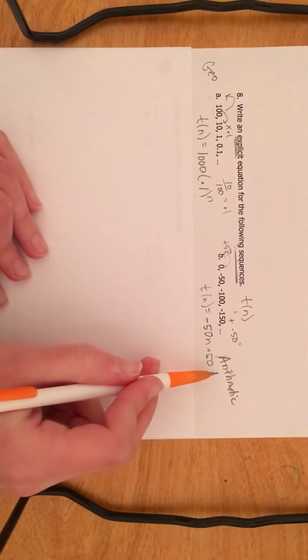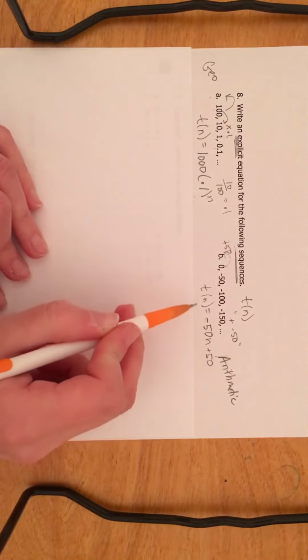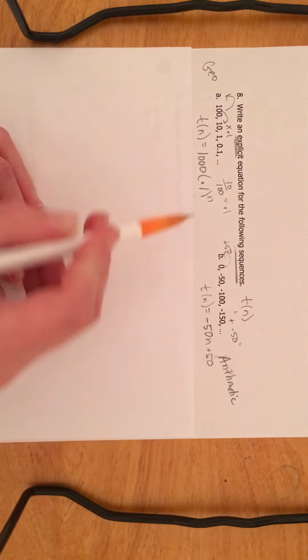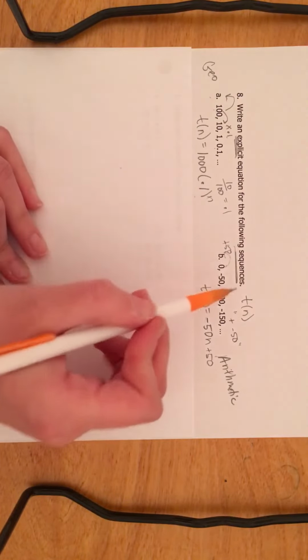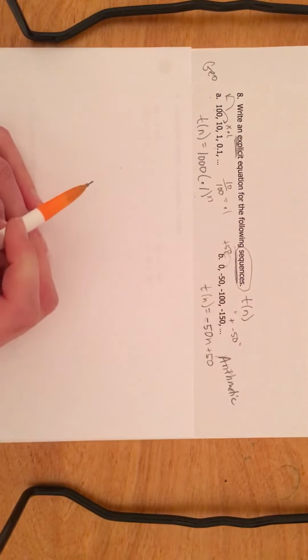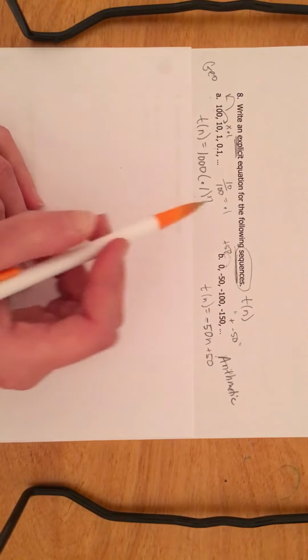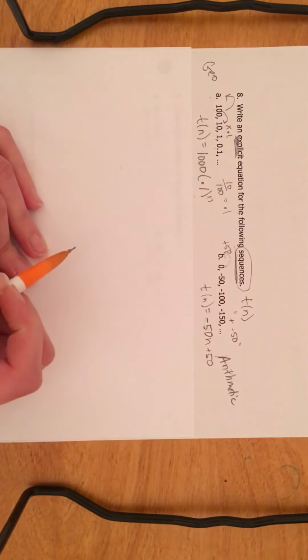So my equation, if it's arithmetic, looks more like a line, y equals mx plus b format, and if it's geometric, it's kind of y equals ab to the x. However, we're talking about sequences, so that means you're going to use t of n, and if you were graphing these, you would not be able to connect the points. So this is the explicit equation for those sequences.